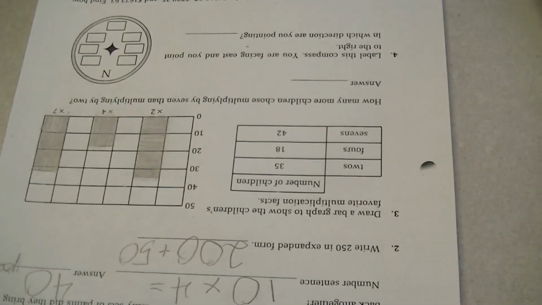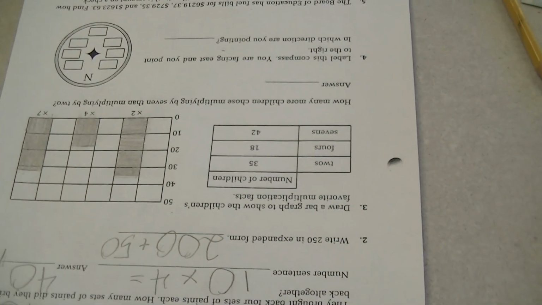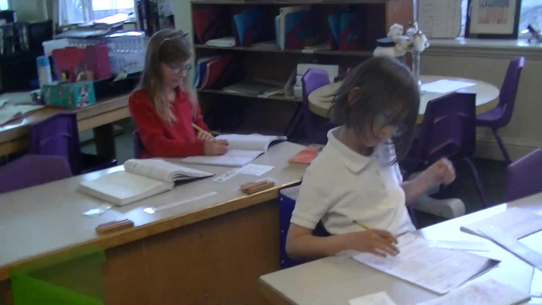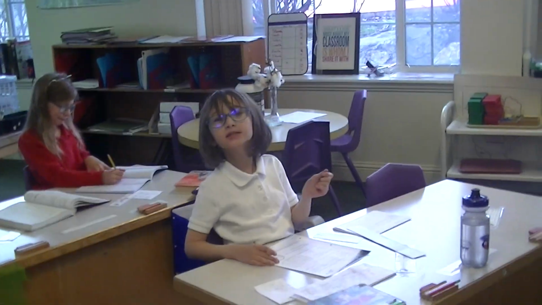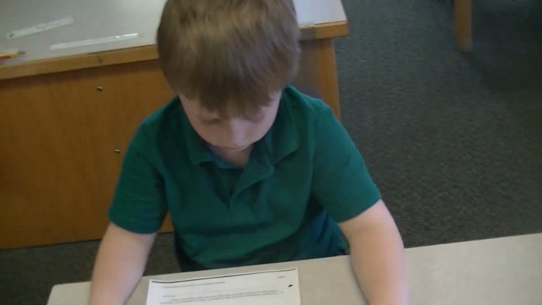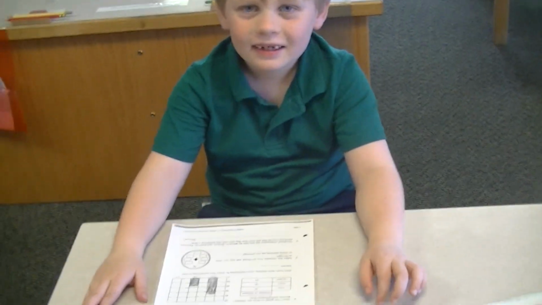Beautiful. Okay, Ben, what's the last thing we're going to look for? 42. 42 for 7s. Wow, 42 children loved their 7s. We love counting by 7s. Whoa. 42. Once again, I don't see 42 written. Does that mean it's not there, Rembrandt? No, it is there.